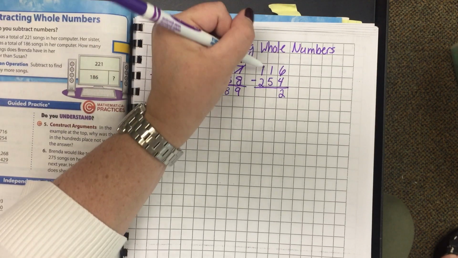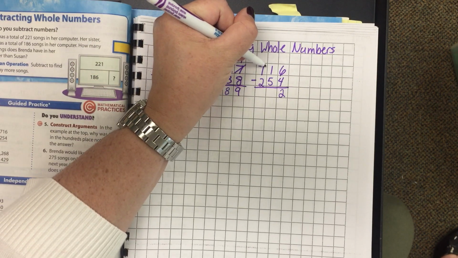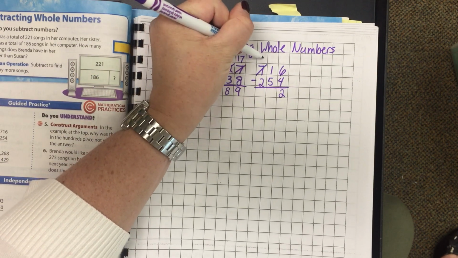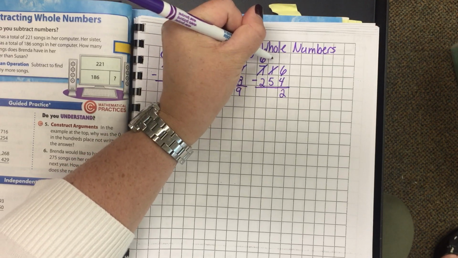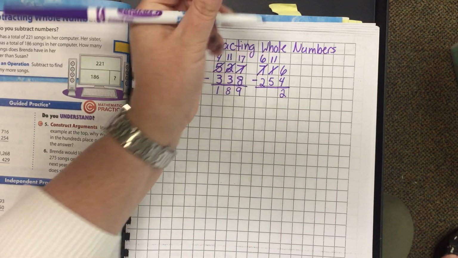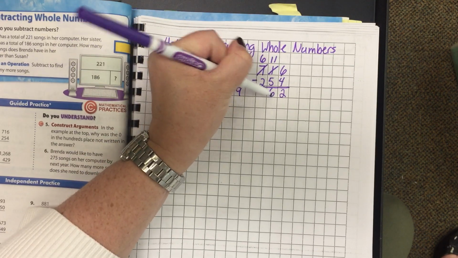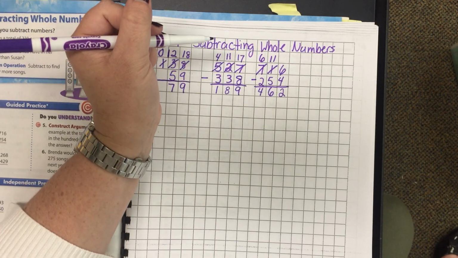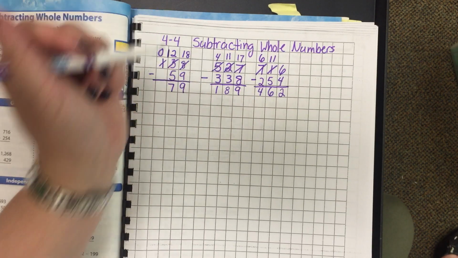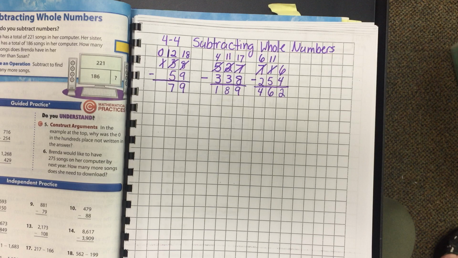1 minus 5, can I do that? No. Nope. So I gotta go over to my 7. Borrow a cup of sugar. 7 becomes a 6. 1 becomes 11. 11 minus 5 is? 6. 6 minus 2 is? 4. 4, 2. 462. So far, so good.